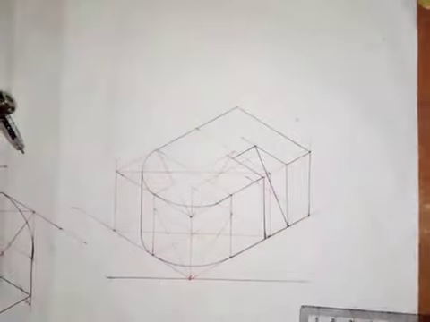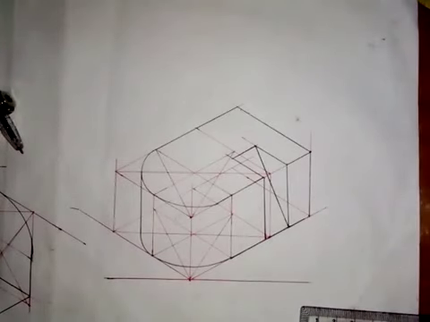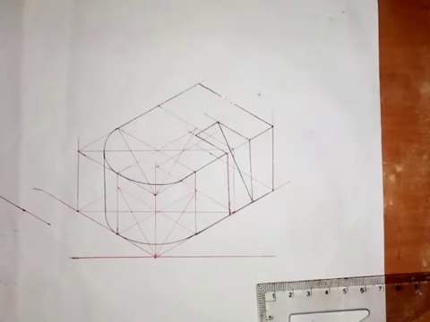Okay, so what else do we have? So the object has come out. So this is how it will be. This is how it will be. All right, so this is how the isometric view will look.